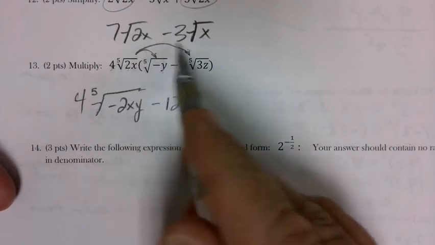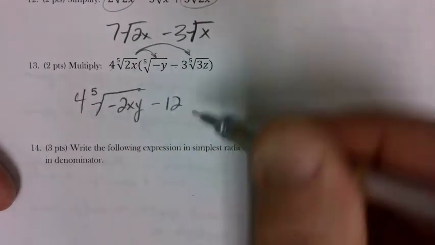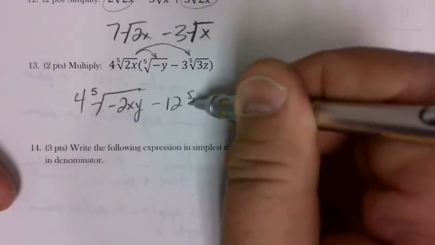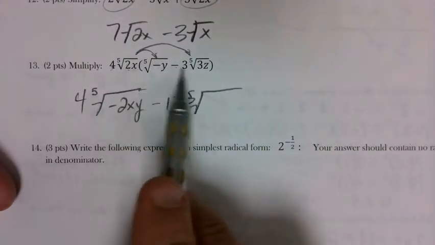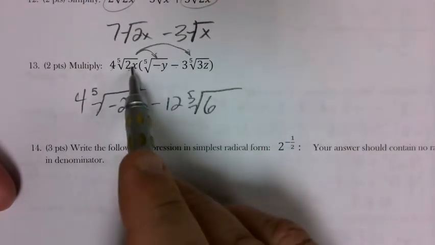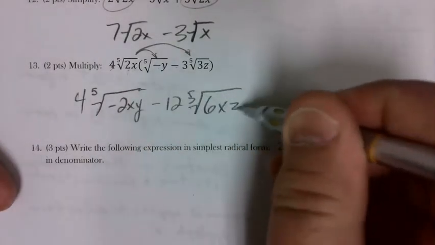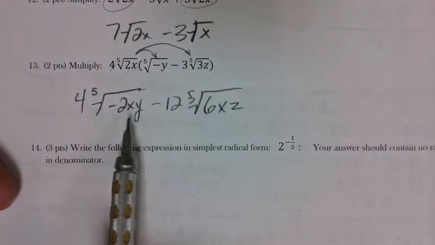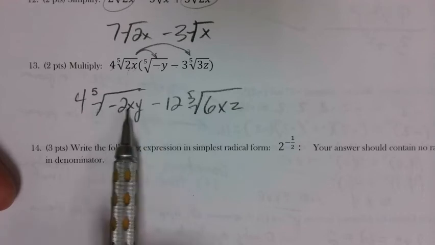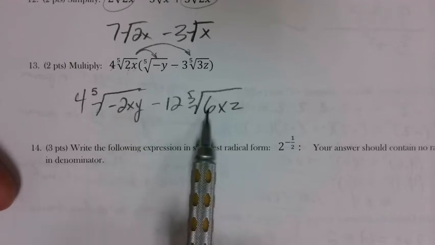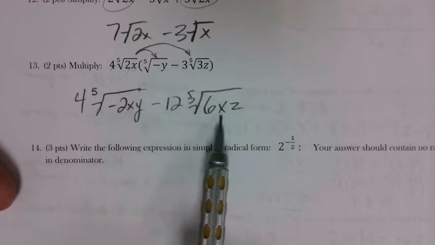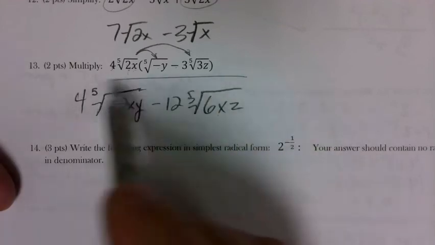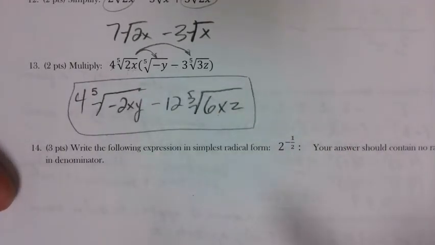So now I'm multiplying this term times that. 4 times negative 3 is negative 12. And I've got the 5th root of, that's an ugly 5, but oh well, inside times inside. 2 times 3 is 6. x times z is xz. I'm looking, can I break anything down? Not here. 2, x, and z, they're all prime. 6 came from 2 times 3, and I know there's not going to be 5 of anything I get out of there. x times z is done, and so that's done.